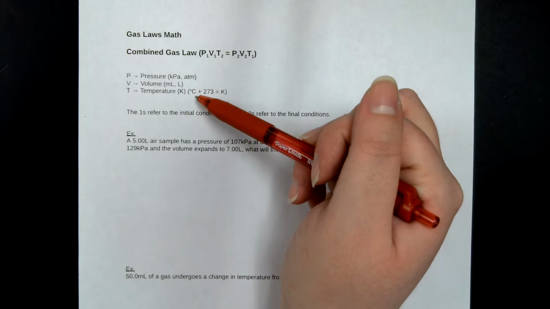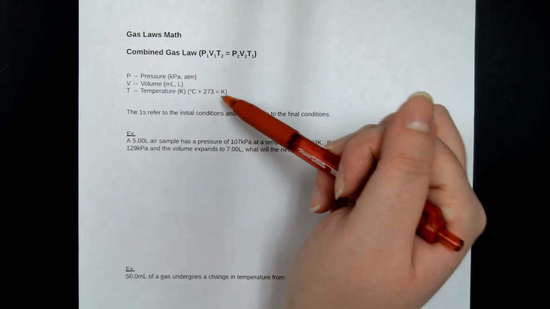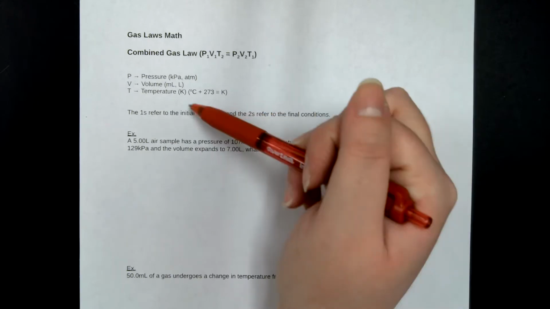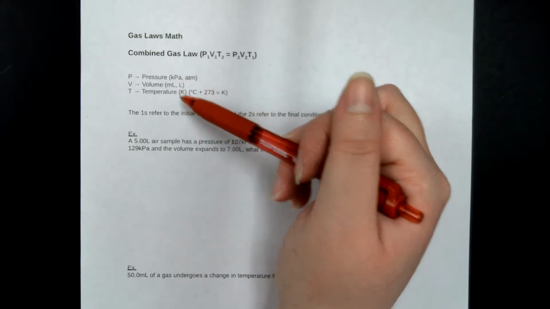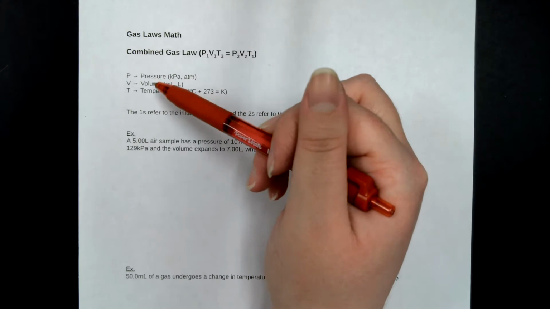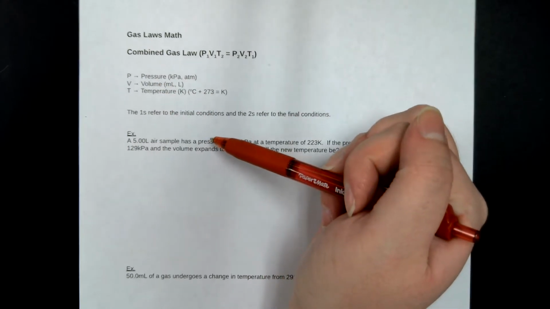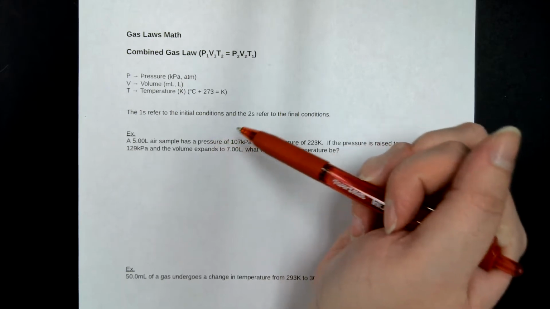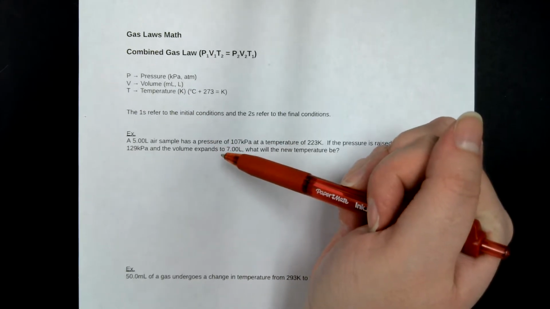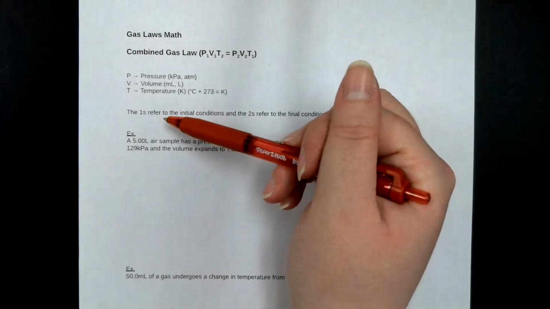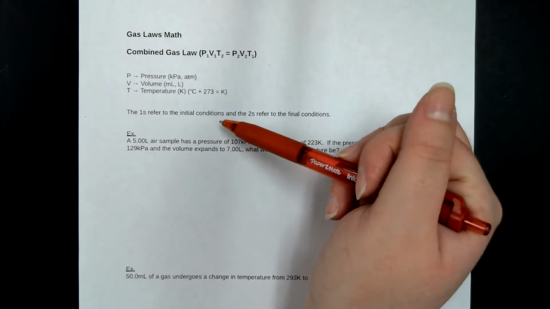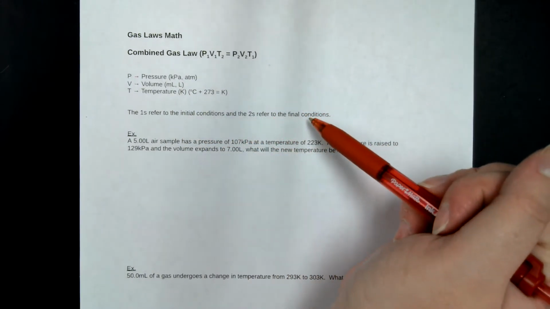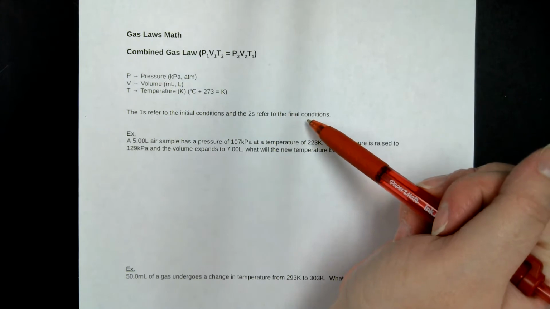And if you are given degrees Celsius, just change it to Kelvin by adding 273. Now, understanding that these units always refer to these specific variables will be really helpful and can help you identify what the givens are from a problem. The ones refer to the initial conditions, and the twos refer to the final conditions.